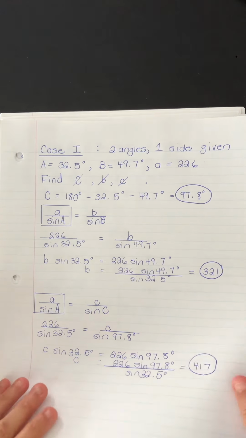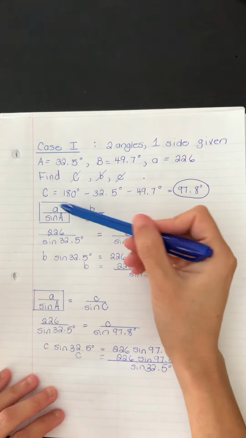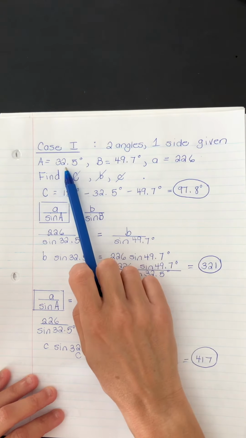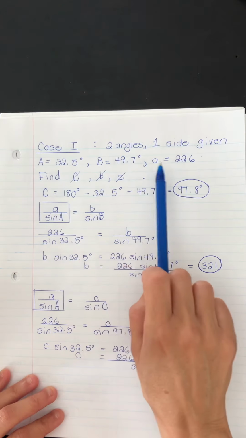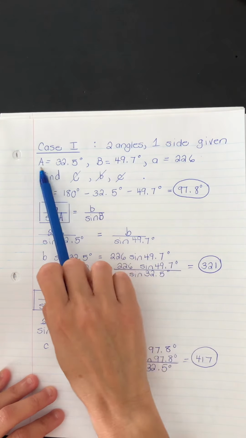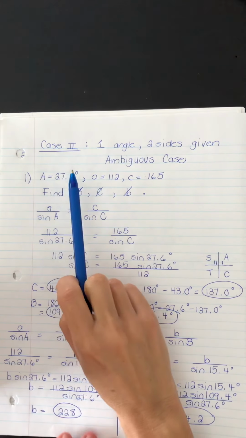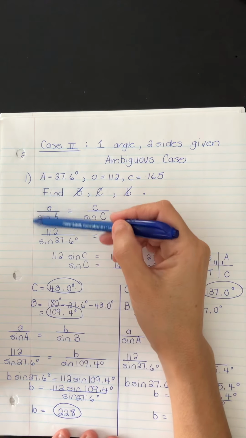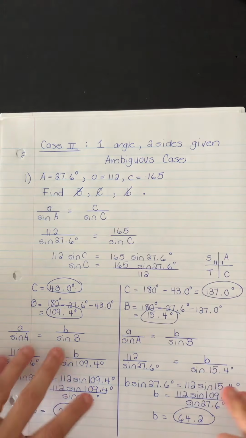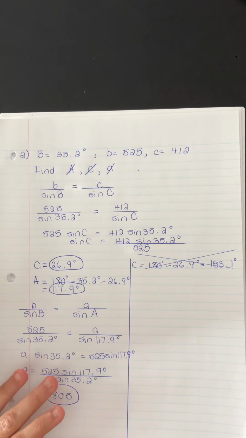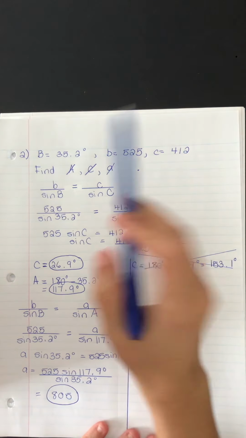Again, for both of these cases, you were given a side length and an angle with the same name. So these were both A, remember? And look, the same thing happens here. These were both A, so that's the key. And in example 2 from case 2, look, this was the key.